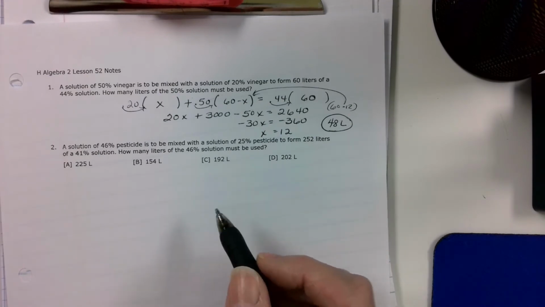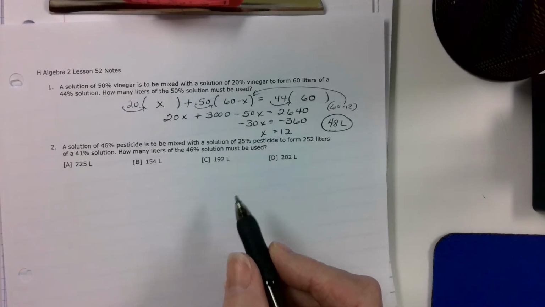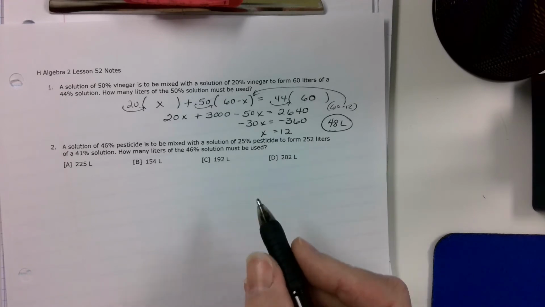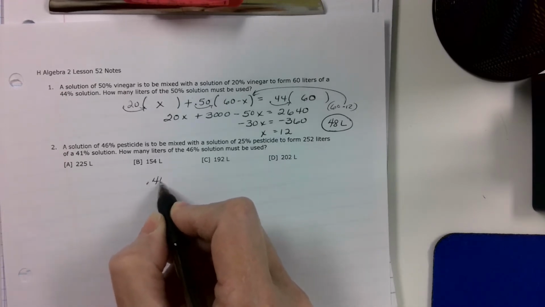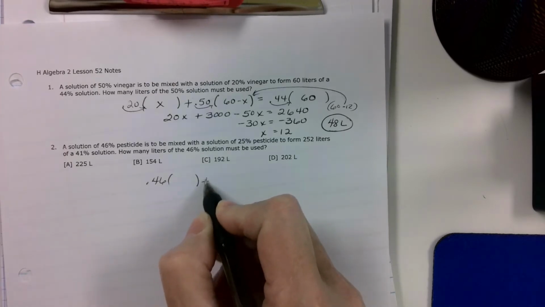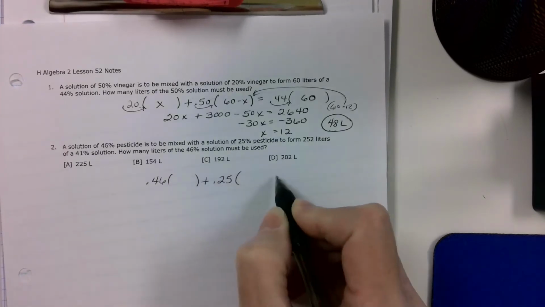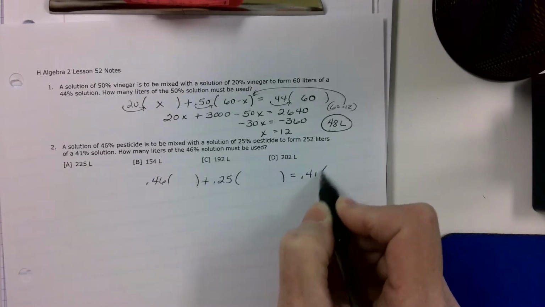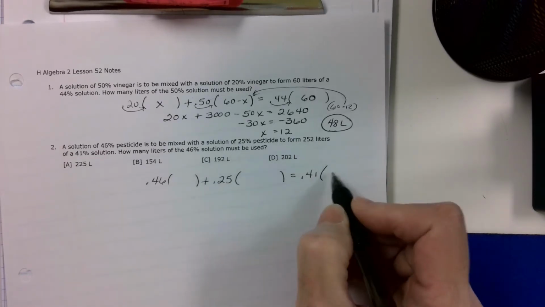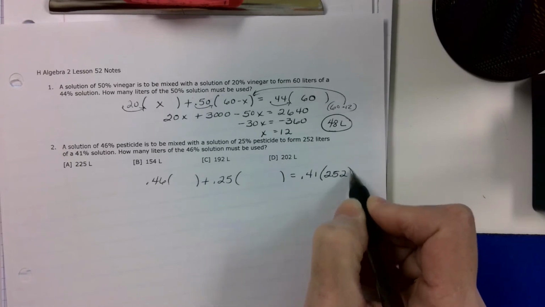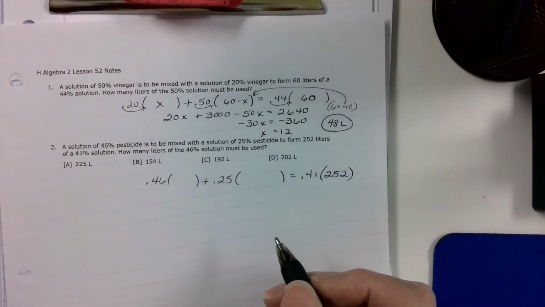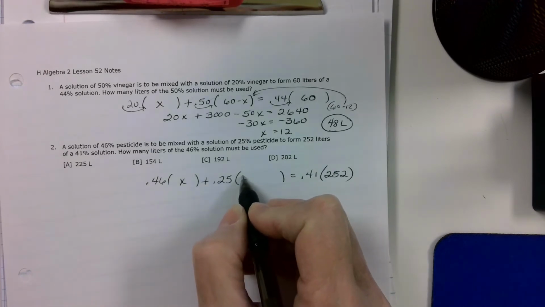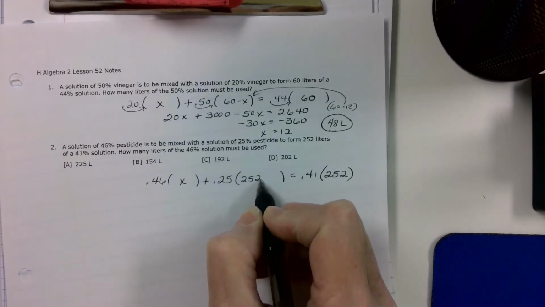Okay, so let's look at another one. In this one, we have a 46% solution and a 25% solution. So we're starting with the 46%, and we're adding some 25% to it. And we want it to end up being 41%. And it says we're going to end up forming 252 liters. So that's the quantity that goes with that. So again, I'll call this X. Then this one becomes 252 minus X.